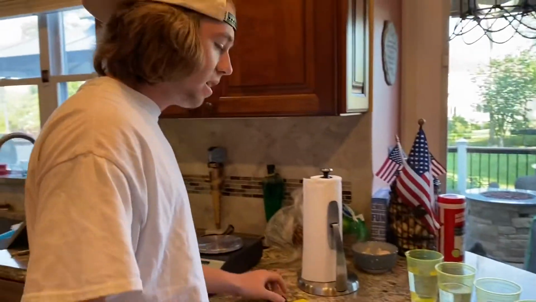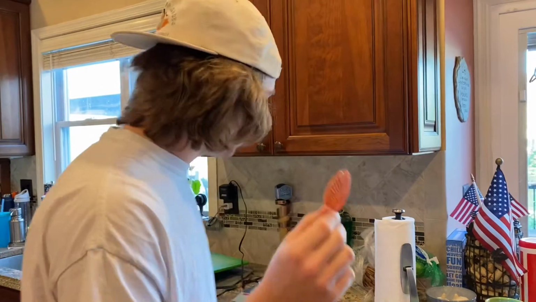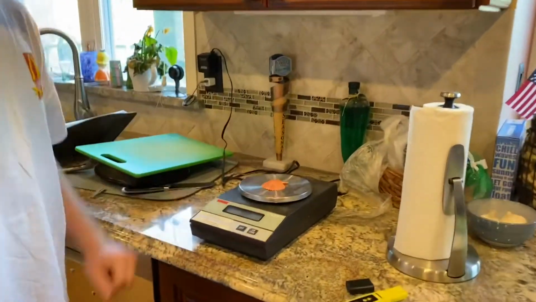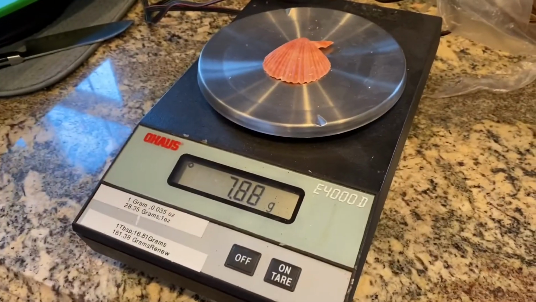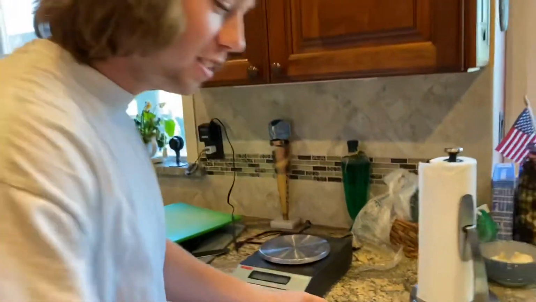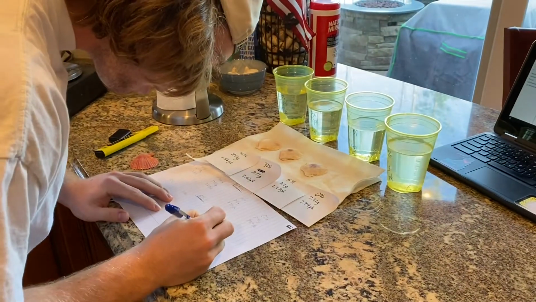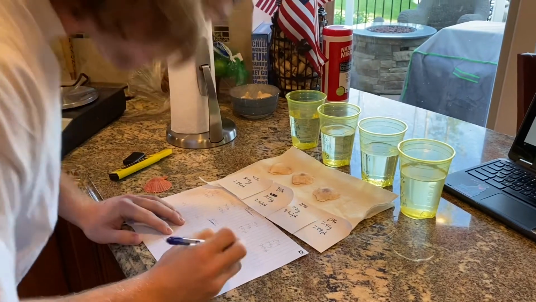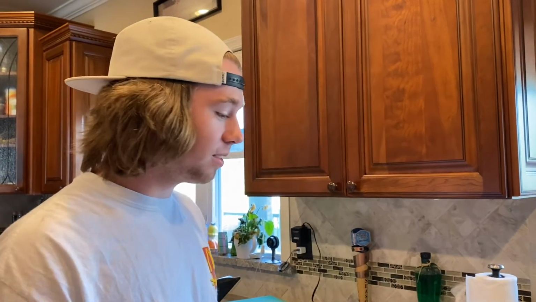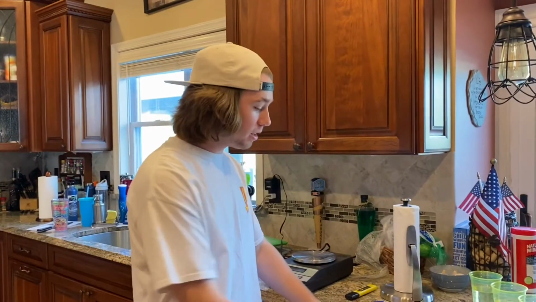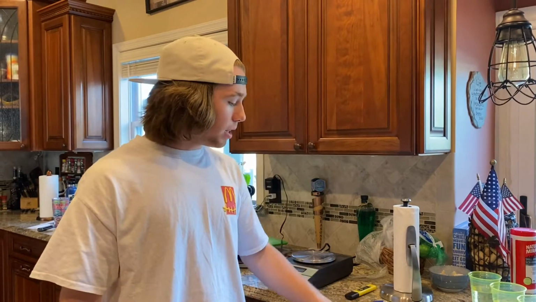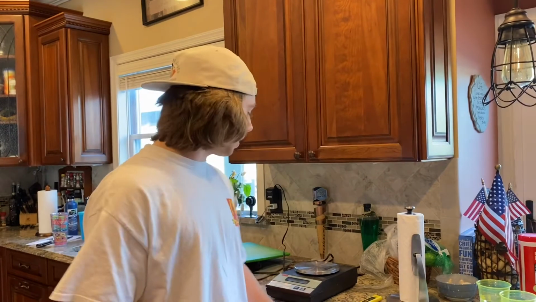And then we're going to take our shells that have been sitting in the solution for a couple days and weigh them. 7.88. Okay. To see if they dropped in mass or anything. So we took all the measurements of the pH after the experiment and recorded the mass of the shells after the experiment, so you didn't have to watch us do that.